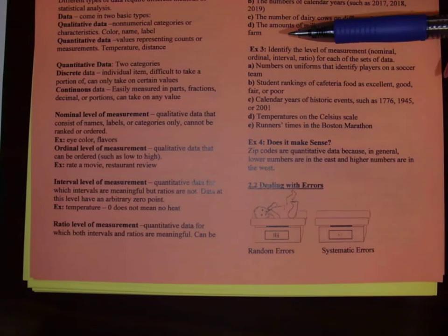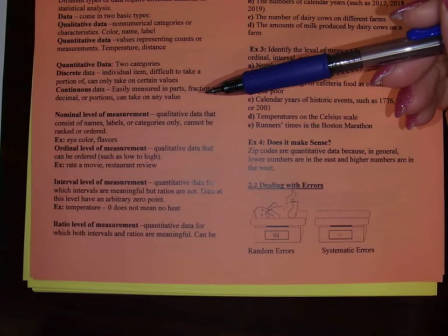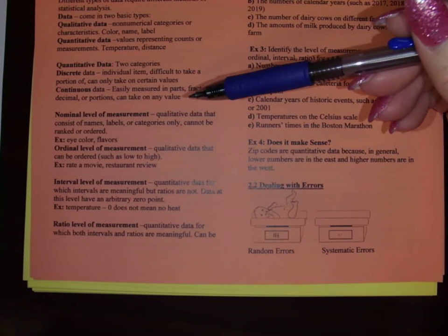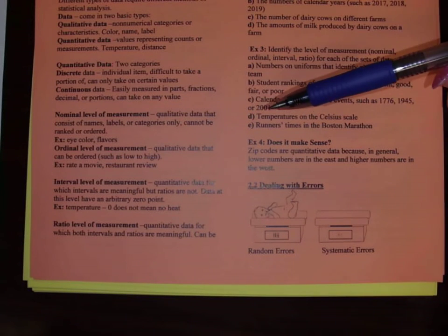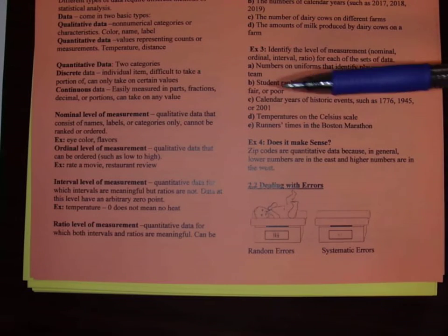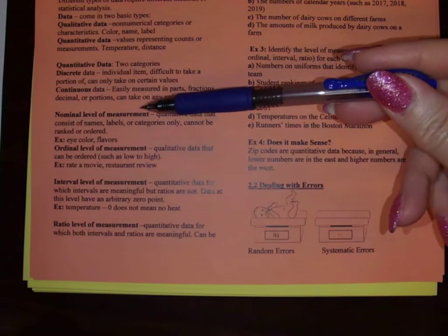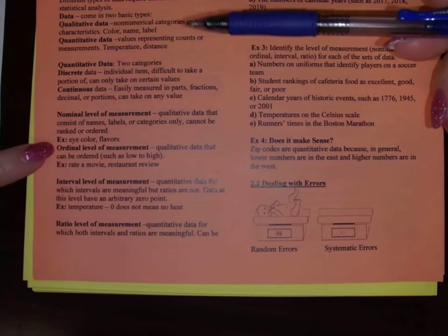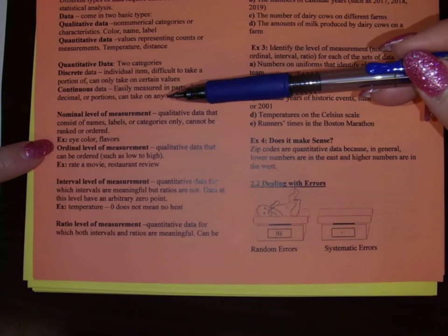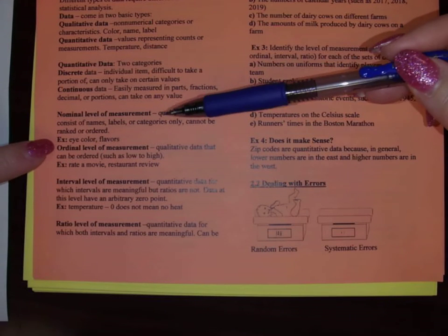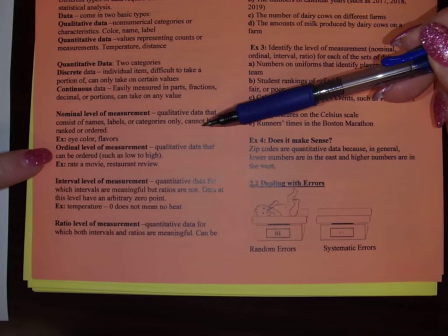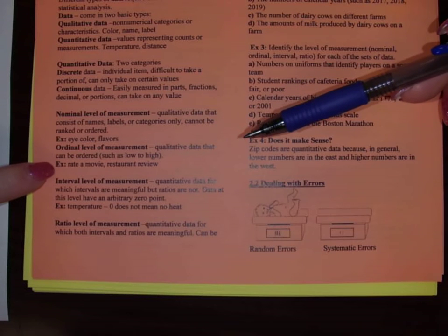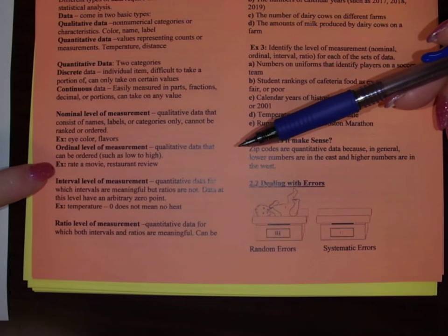And then there's the nominal level of measurement, which is qualitative data that consists of names, labels, or categories only and cannot be ranked or ordered. So this is quantitative, and these are qualitative down here. Eye color, flavors, that's nominal. Ordinal is qualitative data that can be ordered, such as low to high. So maybe if you rate a movie or you do a restaurant review.